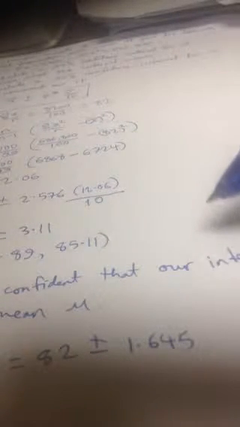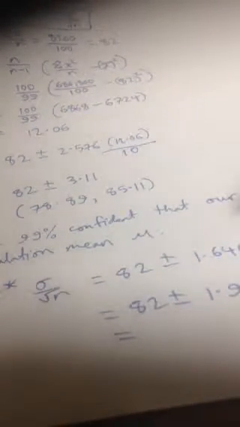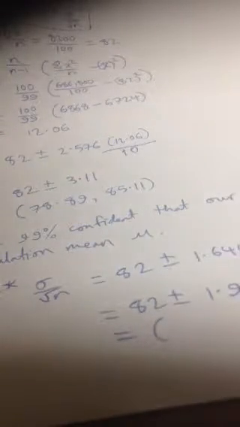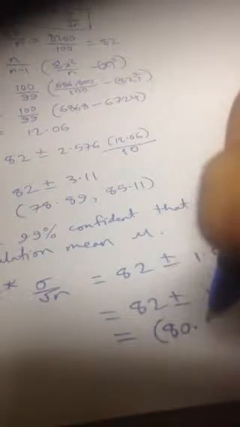Again we will use our unbiased estimate sigma hat, that is 12.06 over 10, and this is equal to 82 plus or minus 1.98. So the lower limit, the lower bound, is 80.02.